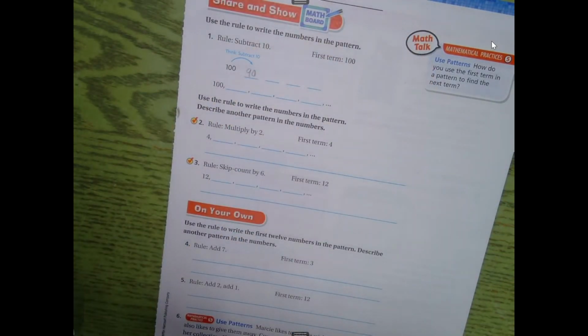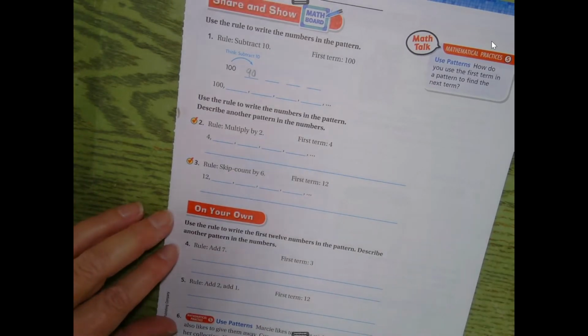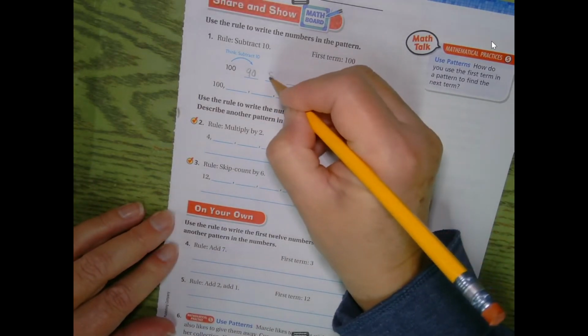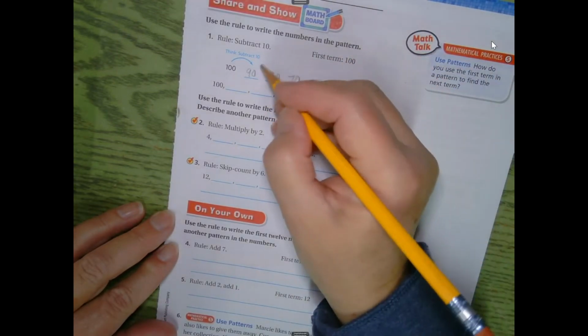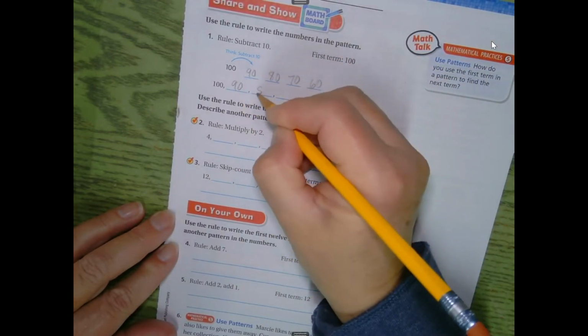So you can pause right now and go ahead and try this first problem up here. What do you notice? You're counting backwards by 10. You're right. 80, 70, 60. And then I don't know why they show you that again.